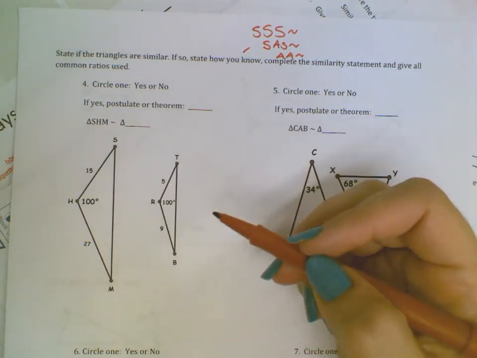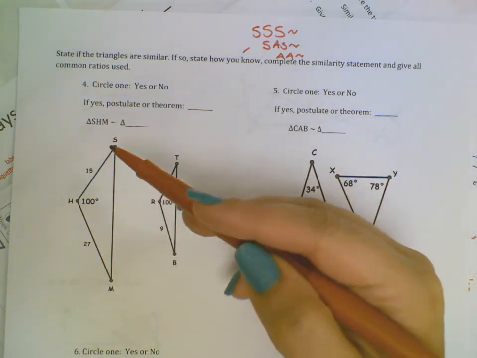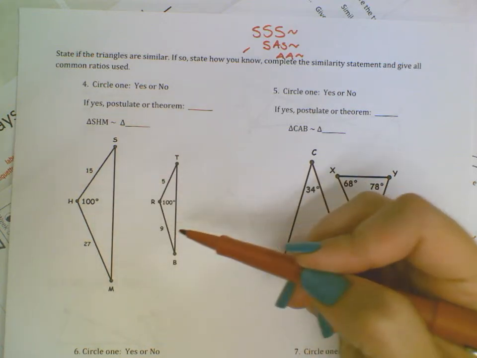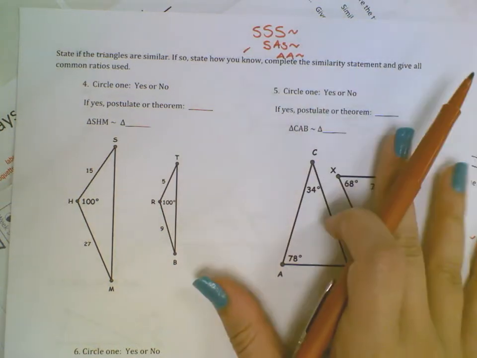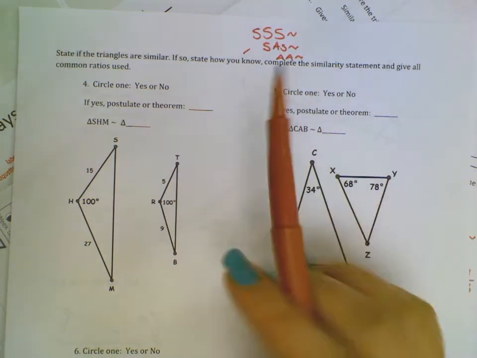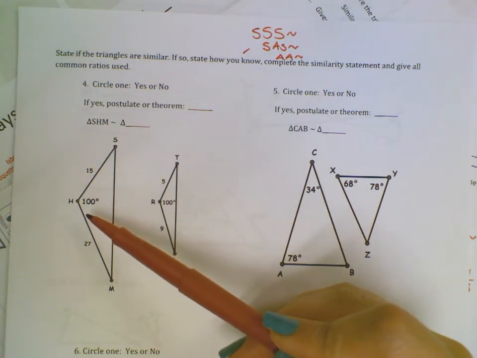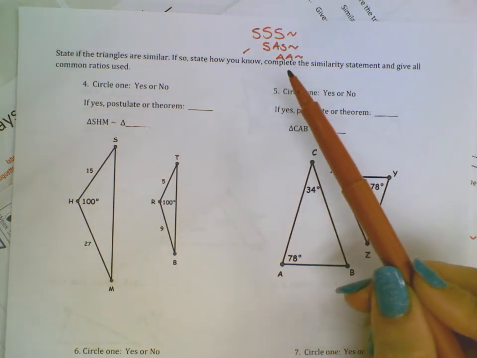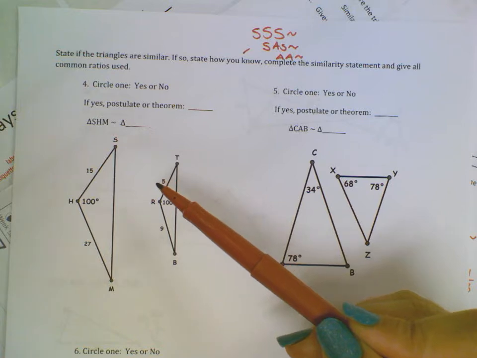Here, if they only give me 2 side lengths for each triangle, that means it cannot be side, side, side. If they only give me 1 angle, that means it cannot be angle, angle, because I don't have 2 angles. So this one must be side, angle, side, but first let's make sure.